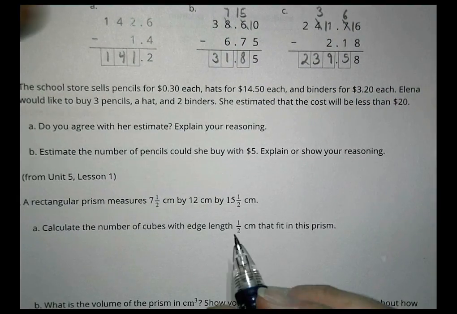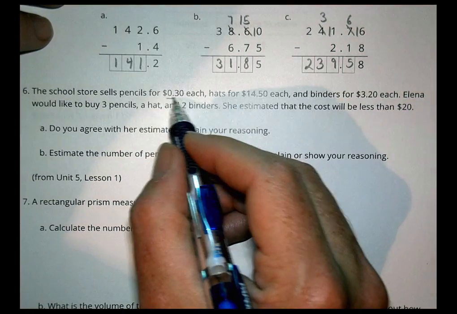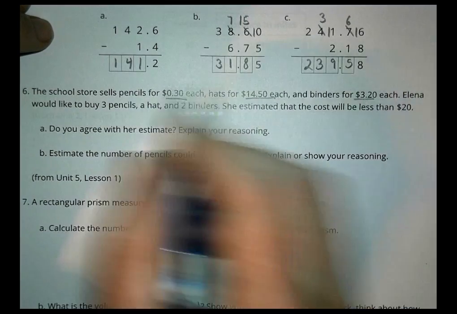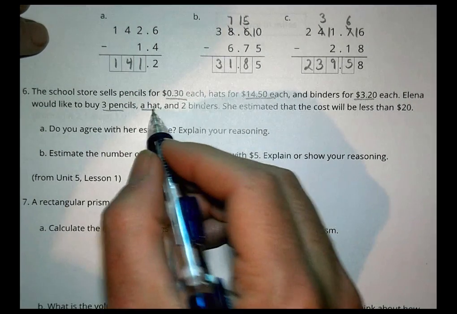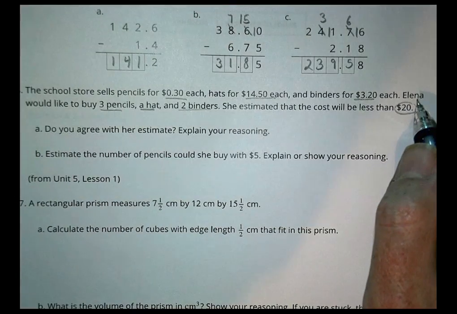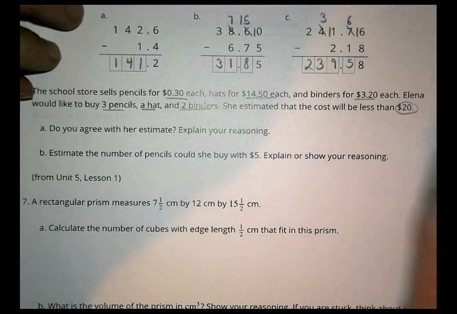Alright, the school store sells pencils for 30 cents each, hats for $14.50 each, and binders for $3.20 each. Elena would like to buy 3 pencils, a hat, and 2 binders. She estimated her cost to be less than $20. Do you agree with her estimate?